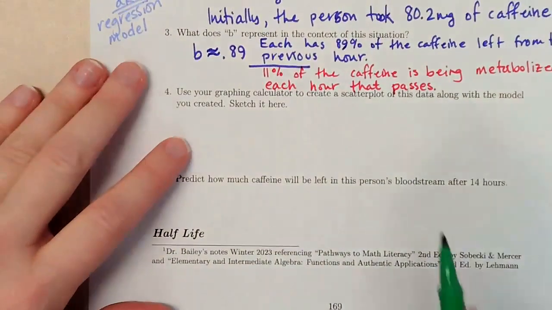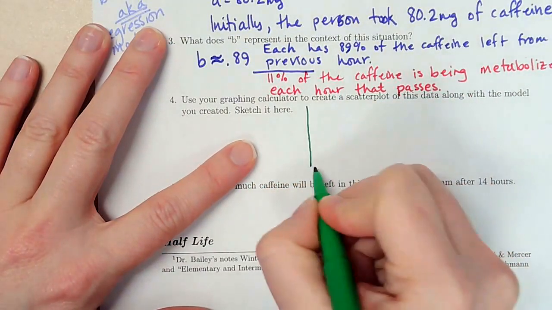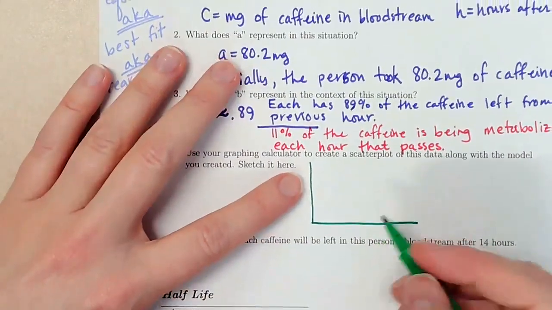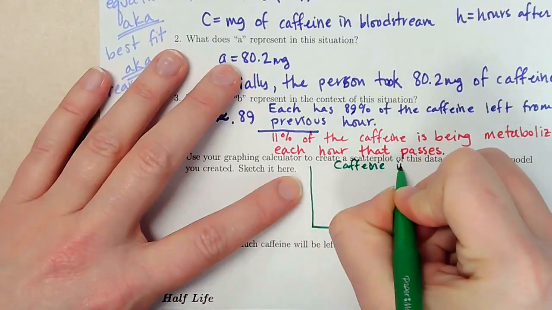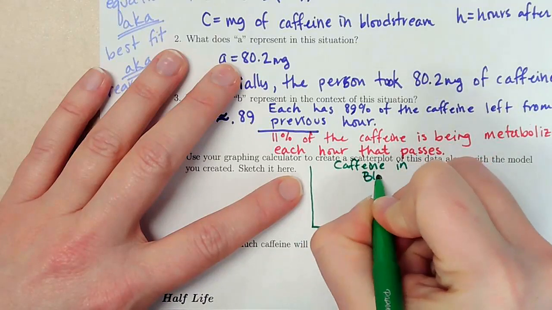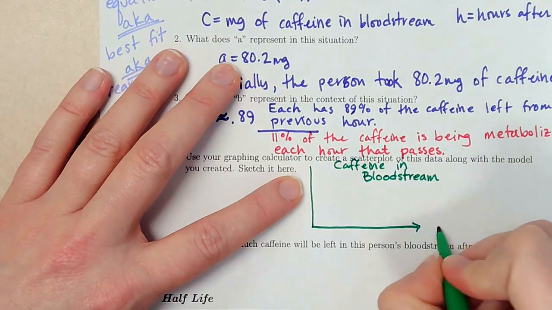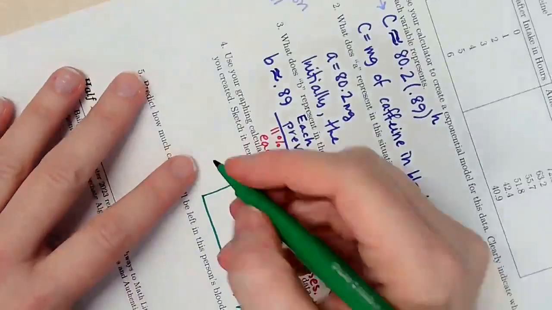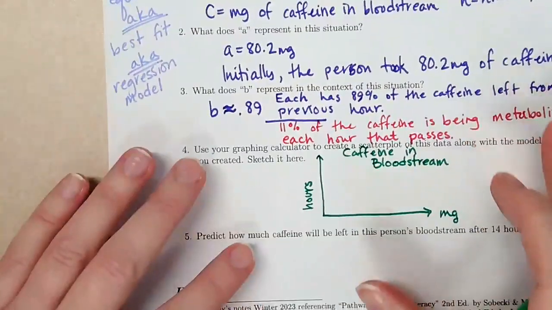Okay, so sketch it here, it says. Okay, the title with this would be caffeine in bloodstream. This would be labeled with milligrams. This would be labeled with hours after intake.